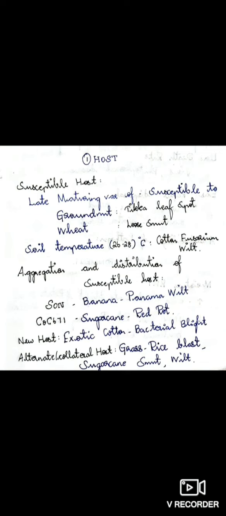Magnaporthe oryzae. And sugarcane smut and sugarcane wilt. Sugarcane smut is identified by the black minute spots or the black portion on the leaves. So this black portion of the leaves represents the smut. And sugarcane wilt is caused by the Fusarium genus.